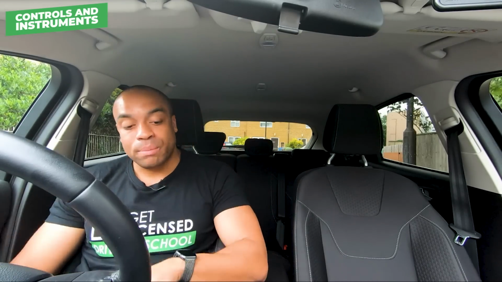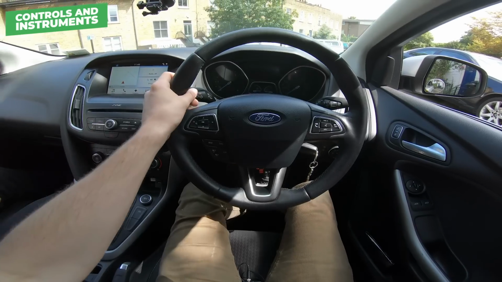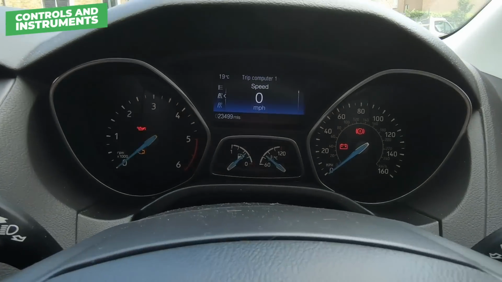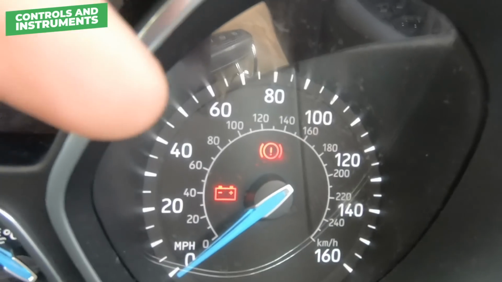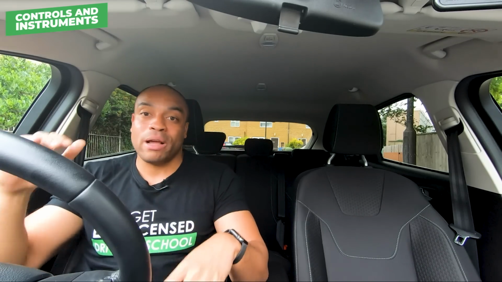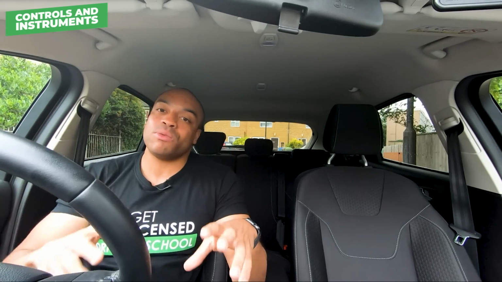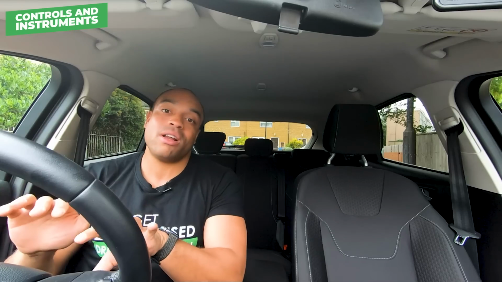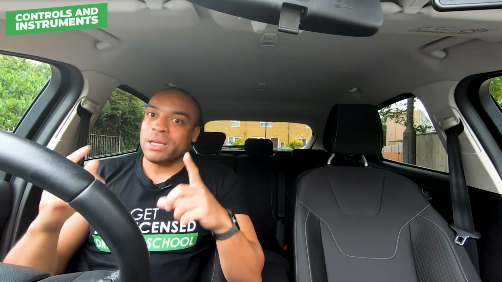The controls and instruments that we're talking about inside the car are the pedals, the gears, the steering wheel. The dashboard has the instruments. It's got your engine speed, your road speed, your fuel level, all of the other important information that you need while you're driving. If any of the lights light up, like red or amber lights, you need to go through those with your instructor so that you can understand the warning lights on the dashboard and be safe on the road.